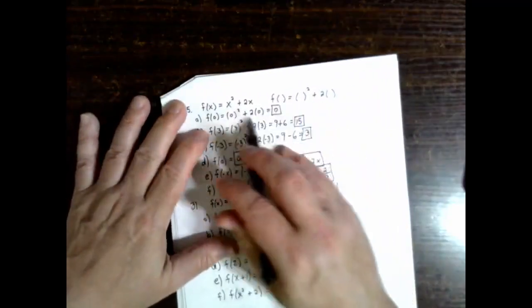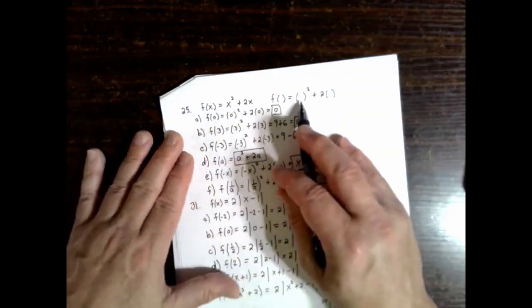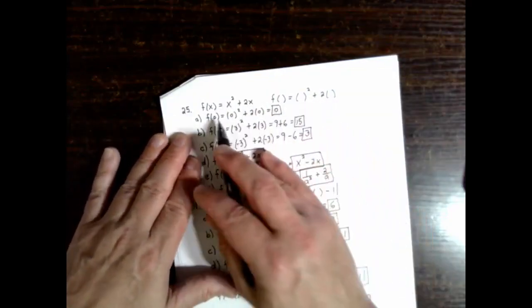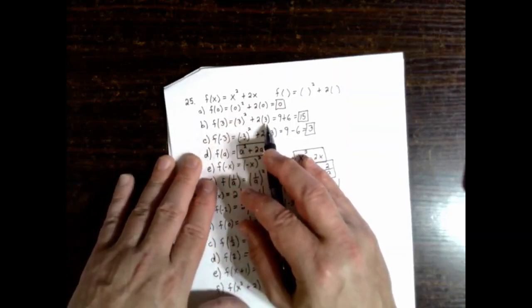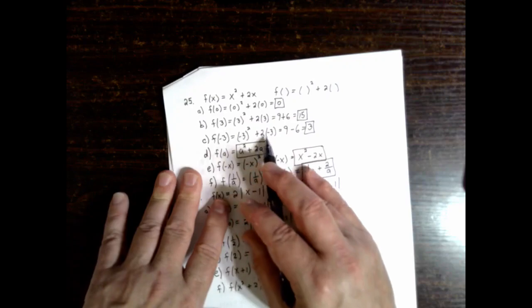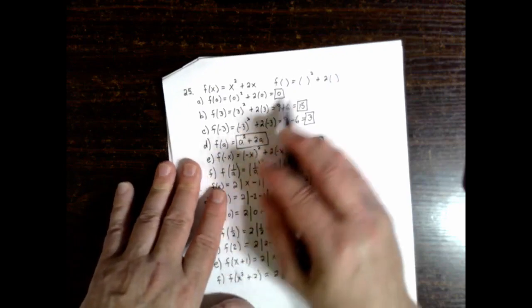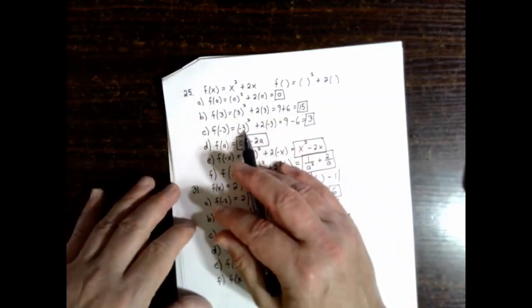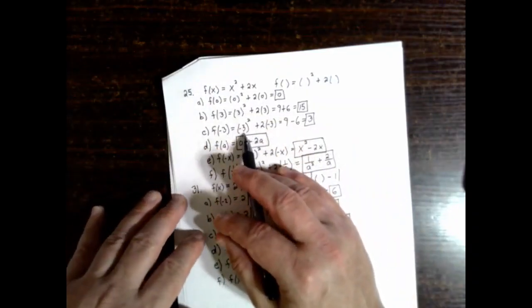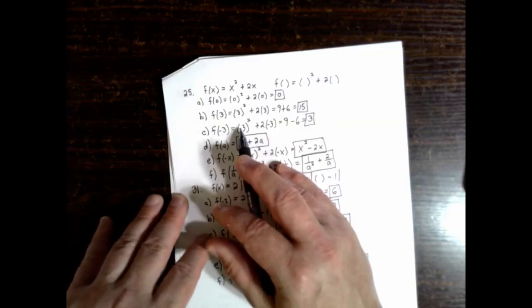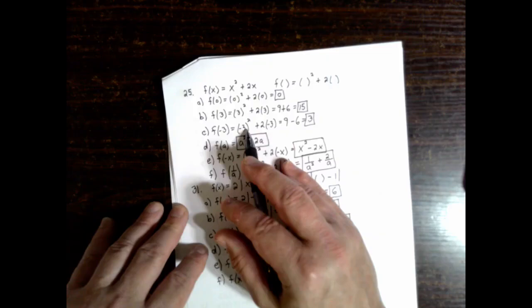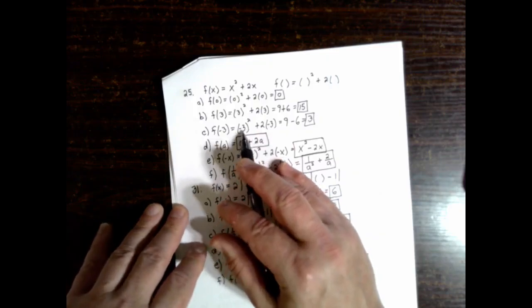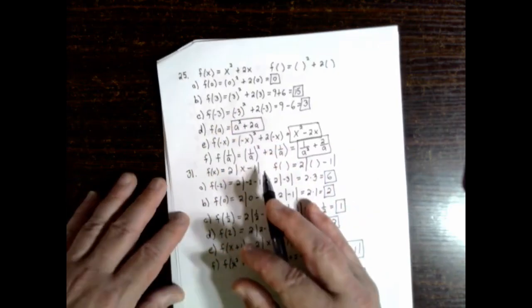Same thing here, but this is just x squared plus 2x, so blank squared plus 2 blank. So 0 squared plus 2 times 0. 3 squared plus 2 times 3. Negative 3 squared plus 2 times negative 3. Make sure when you put things into your function you use parentheses, because negative 3 in parentheses squared is different than negative 3 without the parentheses squared. With the parentheses, negative 3 squared is 9. Without the parentheses, negative 3 squared is negative 9.